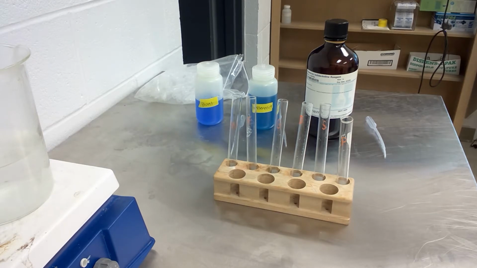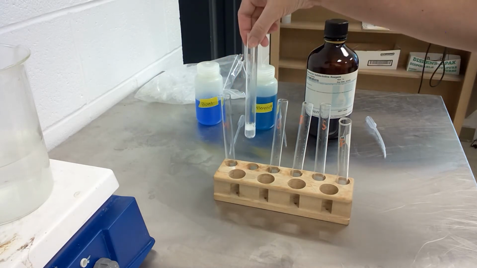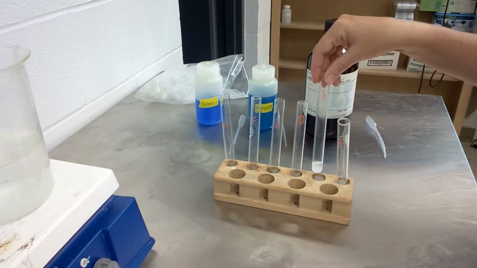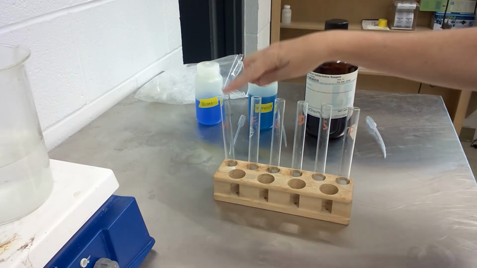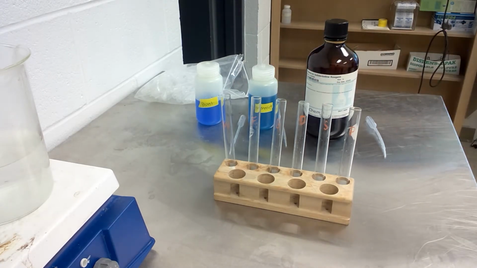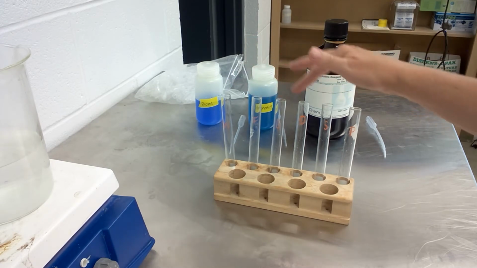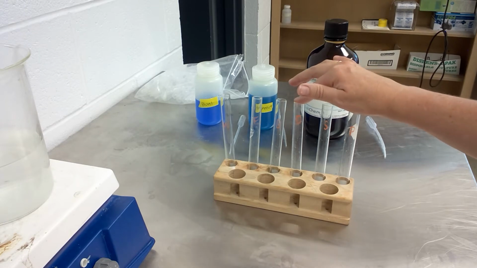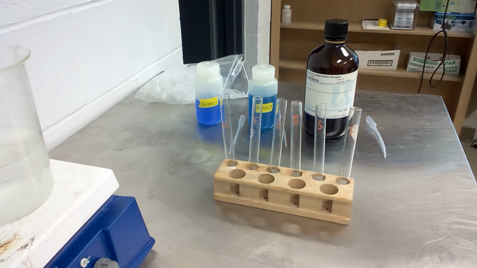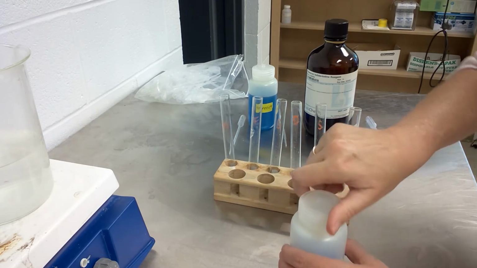So in each of these tubes, I've put the 2 mils of solution as directed in the lab manual, and I've labeled the tubes. So W, E, G, D, S, and P. For distilled water, egg albumin, 10% glucose solution. This is some Sprite, the carbonated soft drink, starch solution, and potato juice. So into each of these tubes goes 2 mils of Biuret.